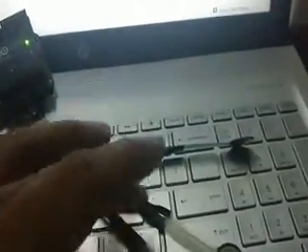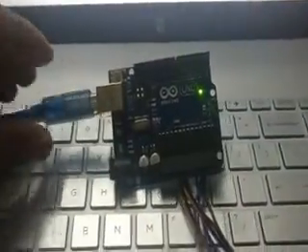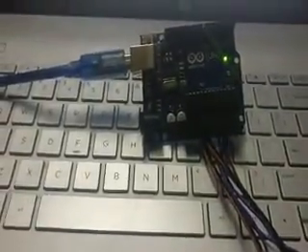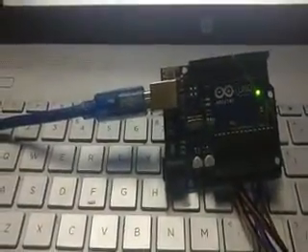And these pressure sensors we have connected to the Arduino, and this Arduino we have connected with a USB cable to the laptop. Now we are using Visual Studio 2013.